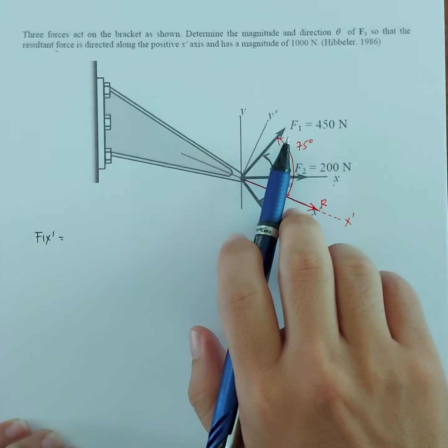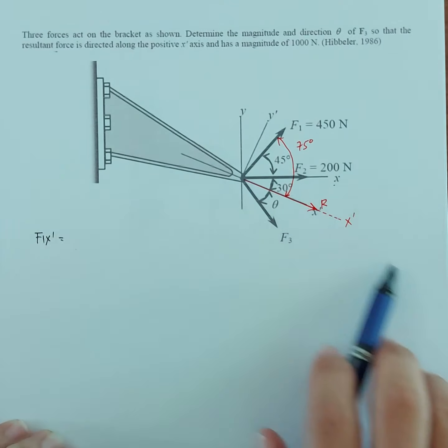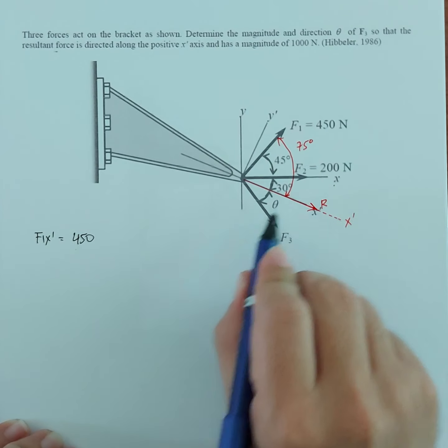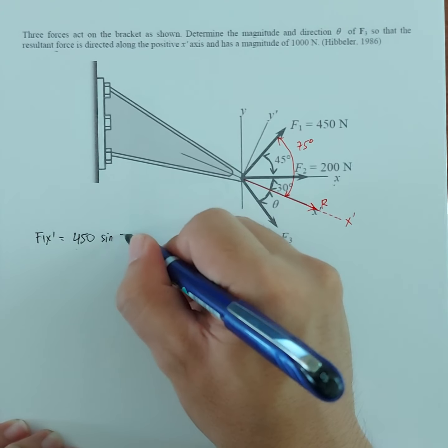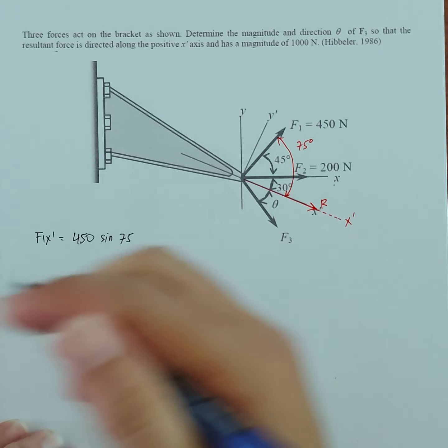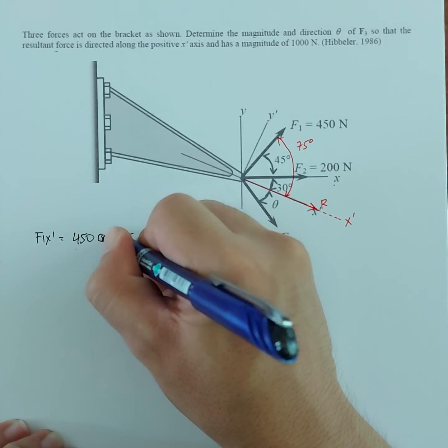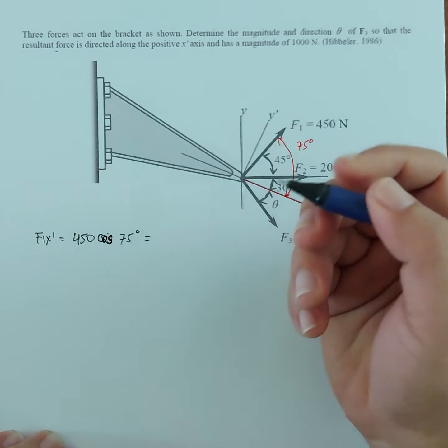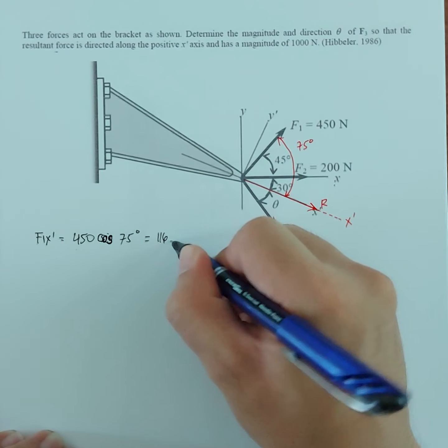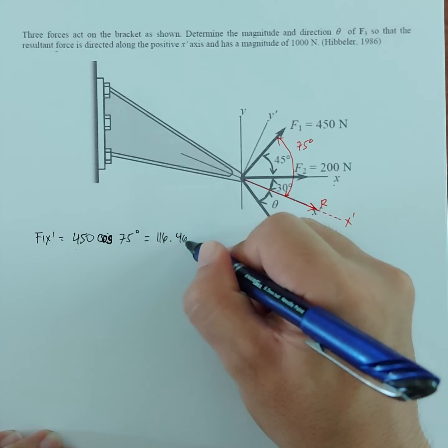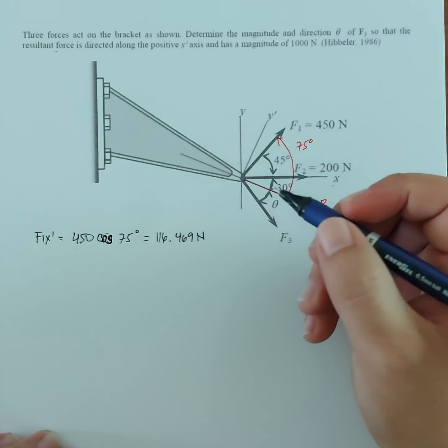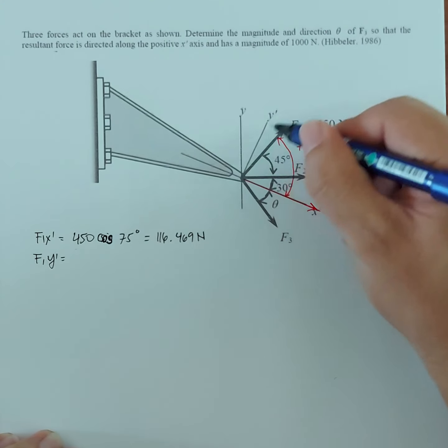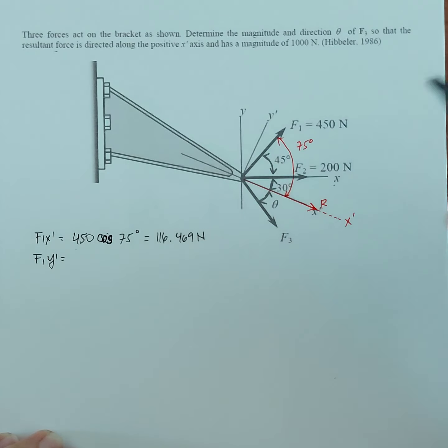Now let's solve for the component of F1 along x prime. So pag ganun yung direction niya, so positive siya. So we have 450 newtons adjacent, so cosine of 75 degrees, that is equal to 116.469 newtons. And then F1 y prime, nandito yung component niyang ng F1 y prime.